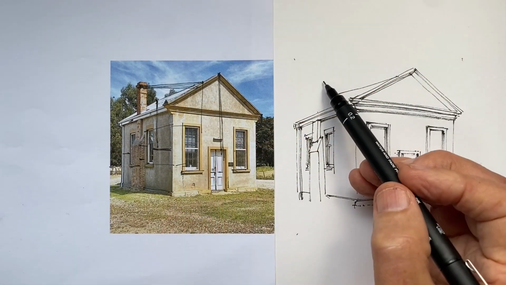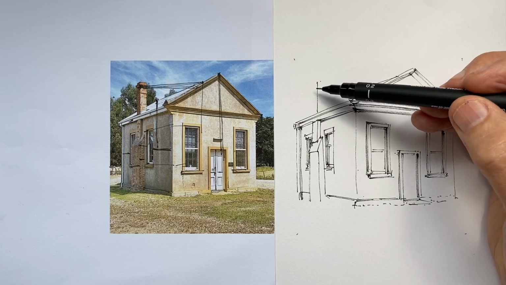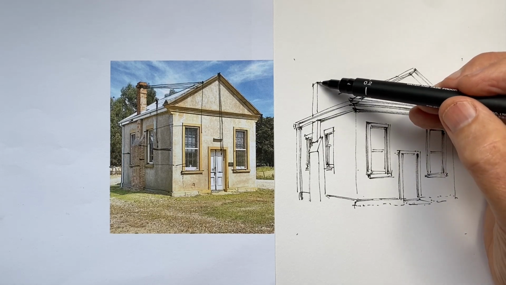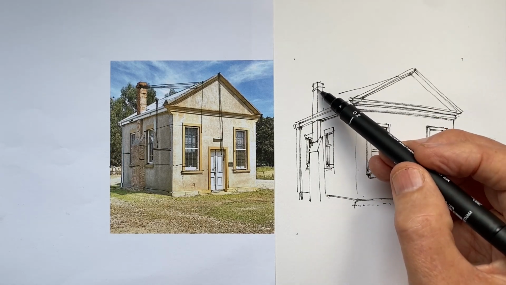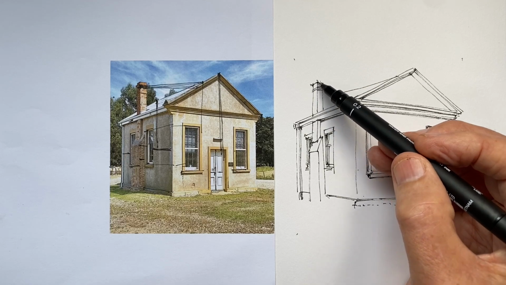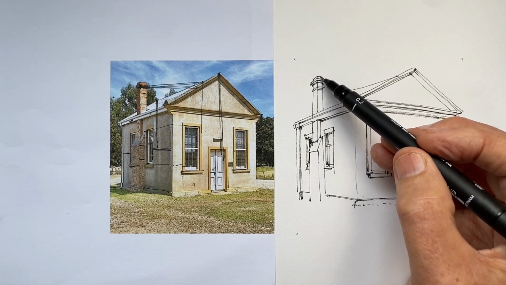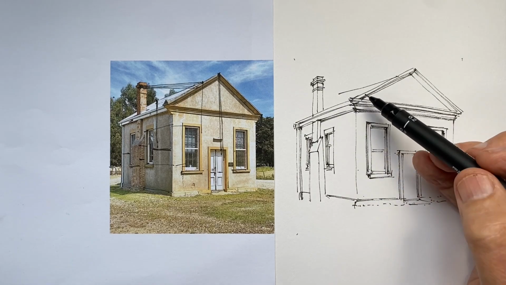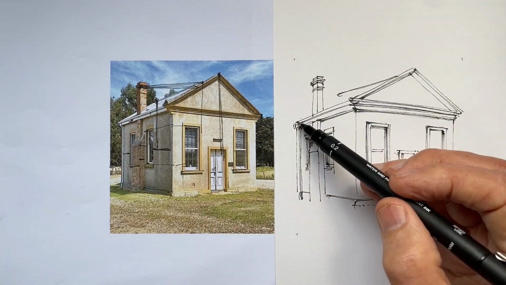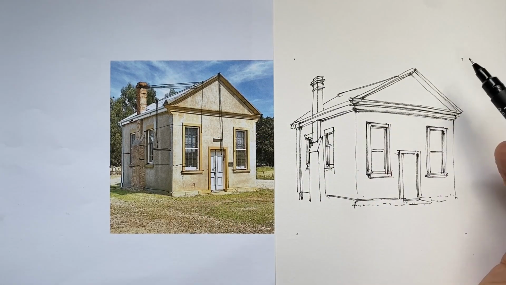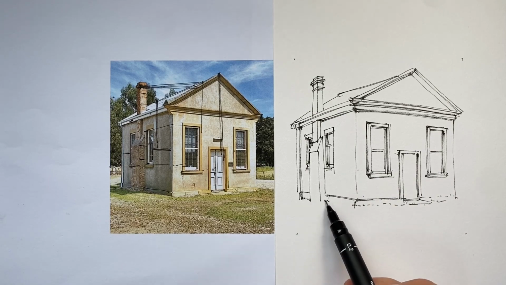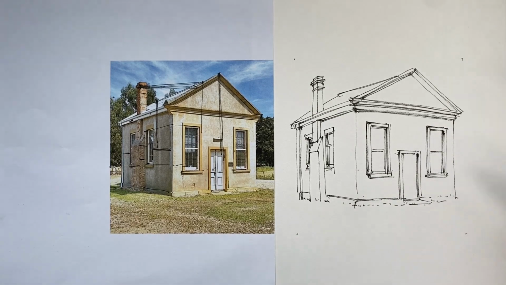So using a pen that puts ink on the paper, I want to try and create that feel as much as possible. The windows are going to be a big challenge of this, because we do see darkness behind them, but we don't see black behind them. And if I were to colour in black what's behind the glass, I'm going to get a very dead, flat feel.